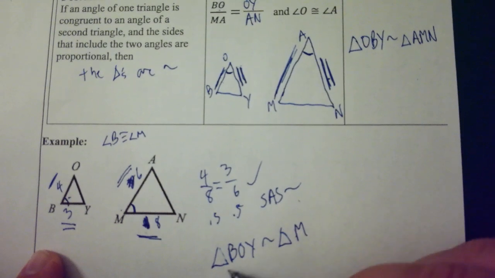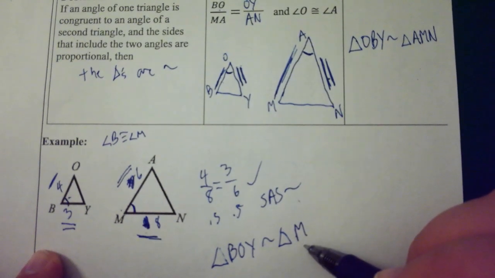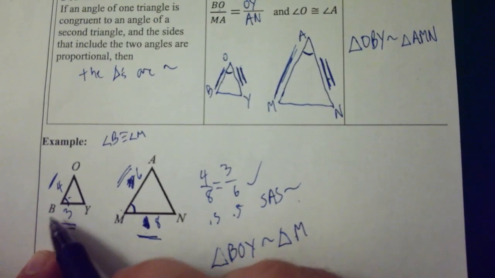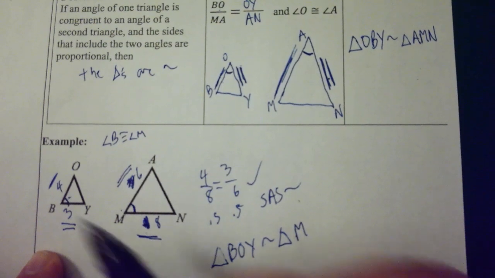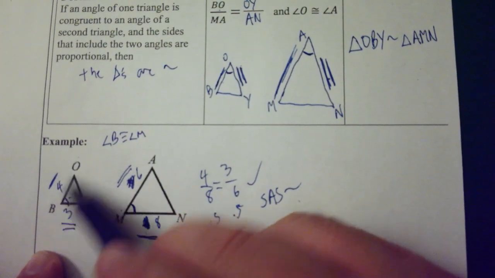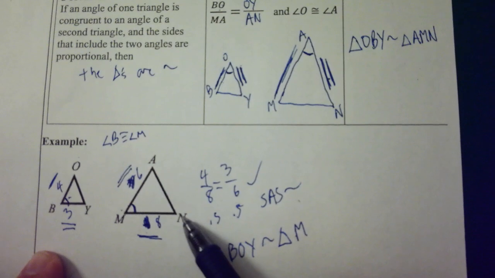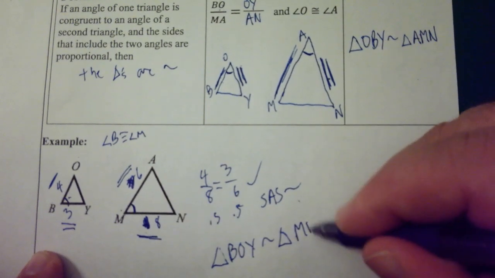Angle B goes with angle M, but since we did B to O, the one with one dash on it, I'm going to have to go M to N and then to A. It's going to be M, N, A on that one.